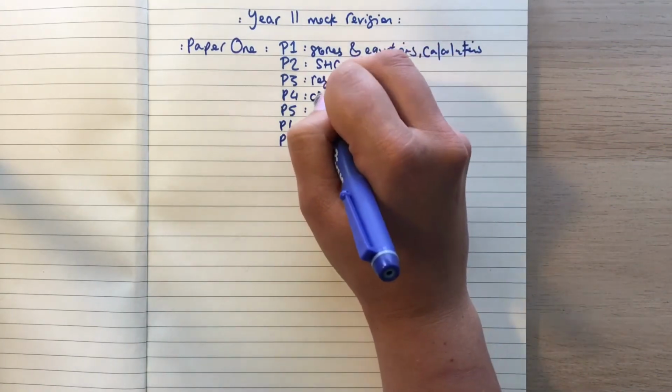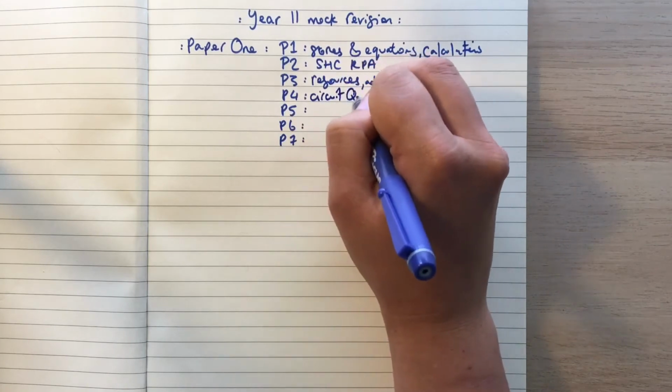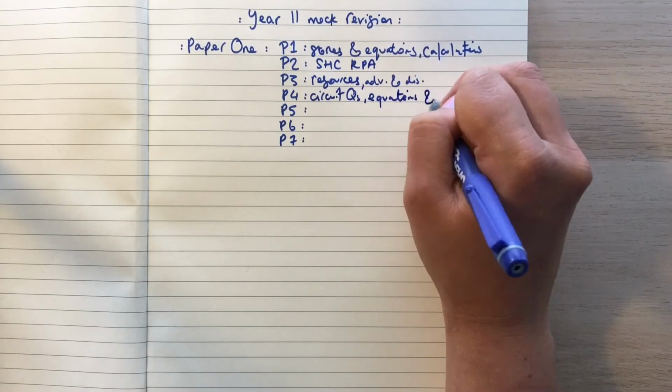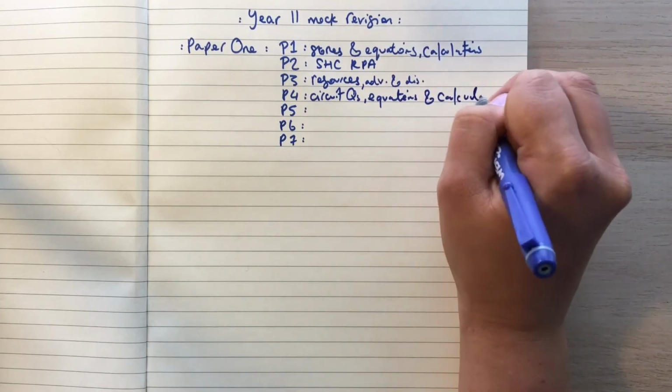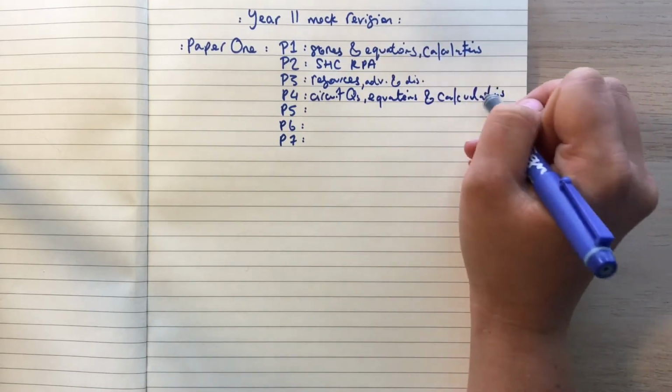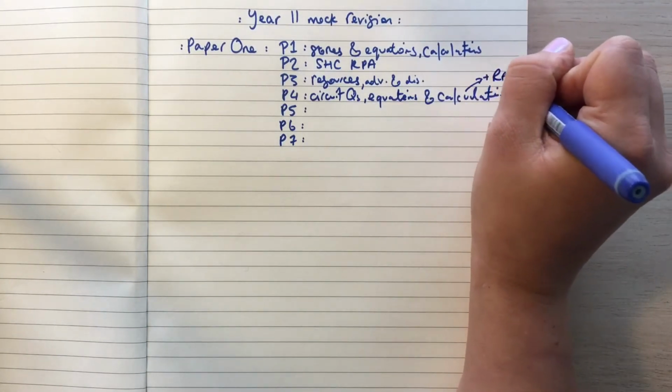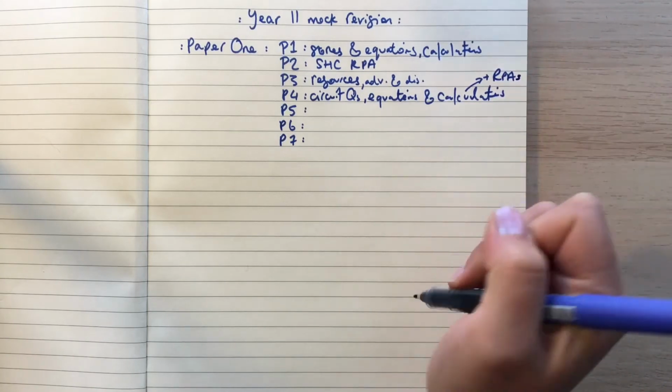P4, so circuit questions, equations and calculations. The thing that I would also add to this though is that there are also 2 RPAs in the P4 chapter.